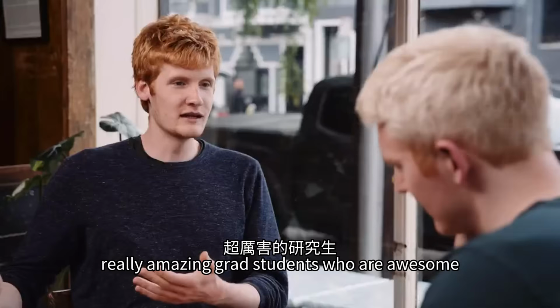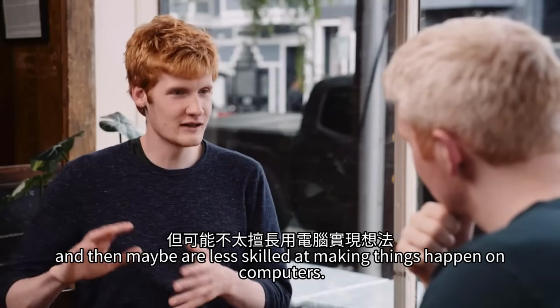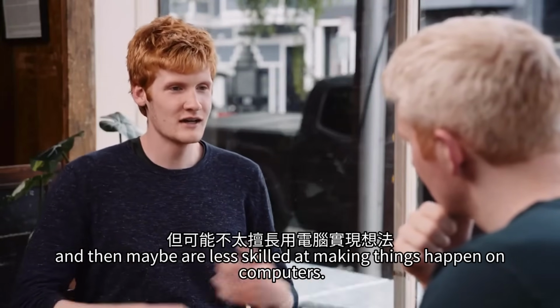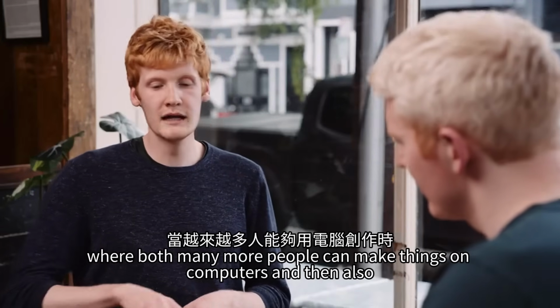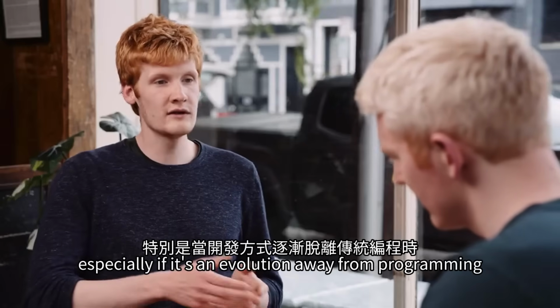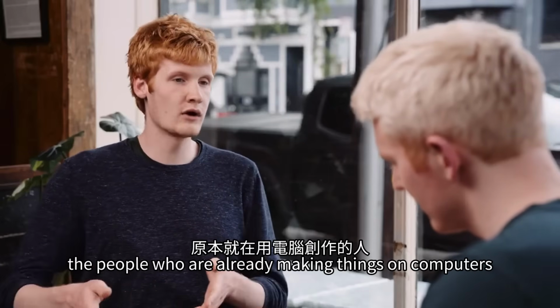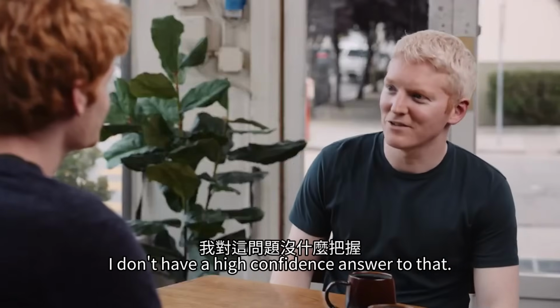I mean, there are lots of really, really amazing grad students who are awesome, and then maybe are less skilled at making things happen on computers. But who do you think is the most unexpected beneficiary of a world where both many more people can make things on computers, and then also especially if it's an evolution away from programming, the people who are already making things on computers are much, much, much more productive? I don't have a high confidence answer to that.